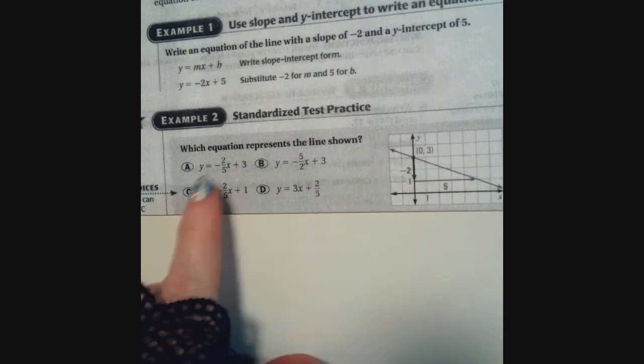Then secondly, look at the slope. The slope is negative. It's going downhill. They're both negative, so that doesn't eliminate. So either it's -5/2 or -2/5. You have to pick the points they have shown you that are lined up perfectly.